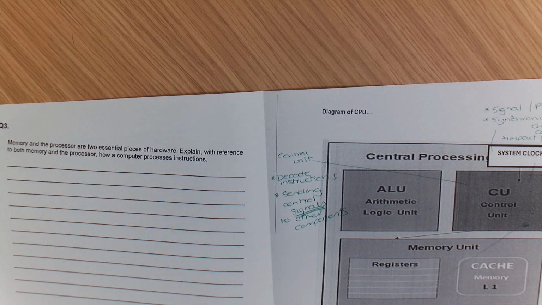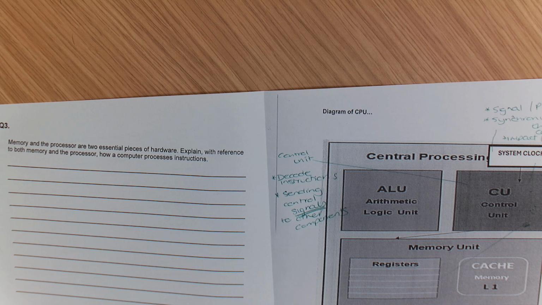There's one last thing that the control unit does. How does the control unit, think about it, how does that control unit know that something's happened? Yes. Where does it get those signals from?